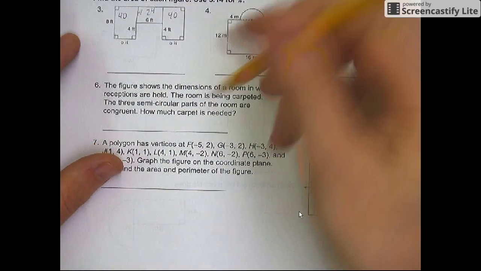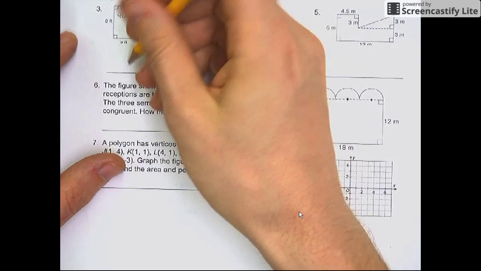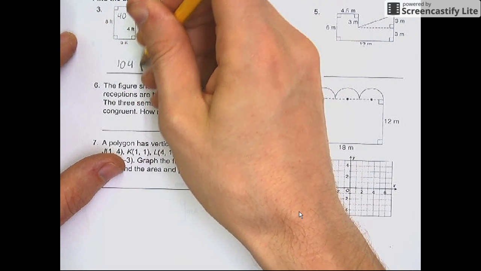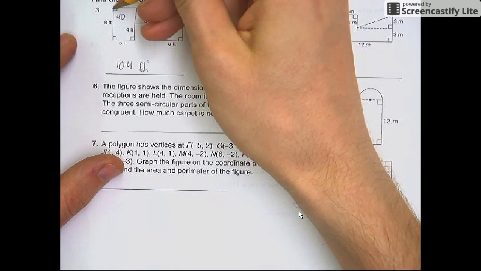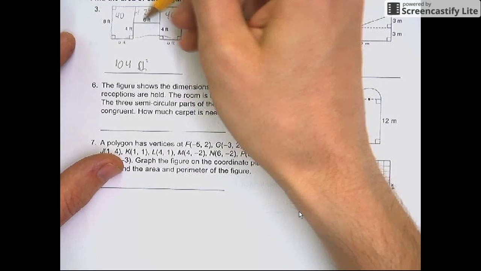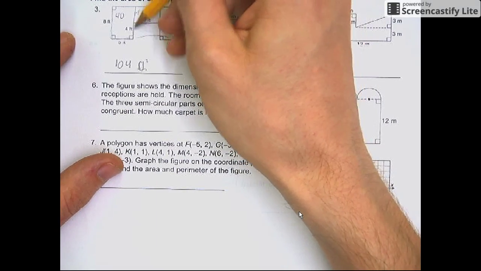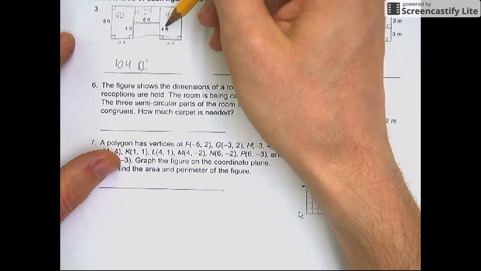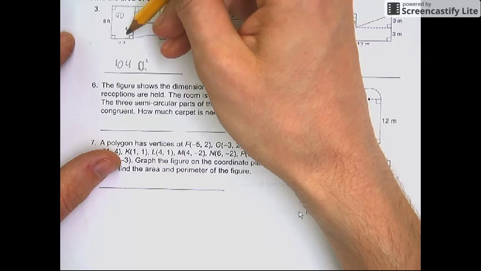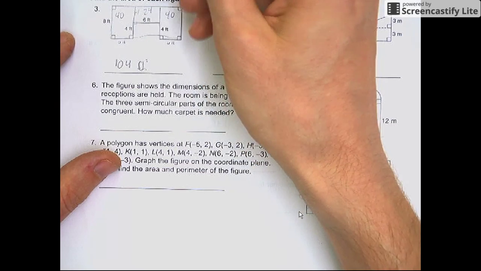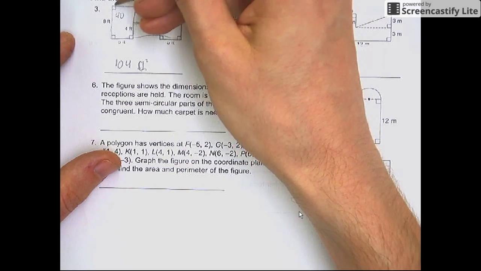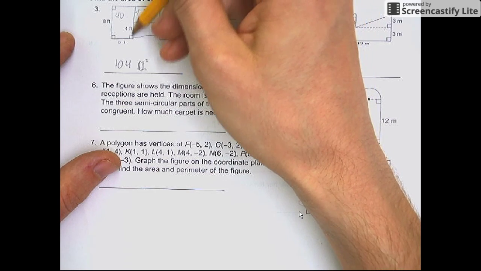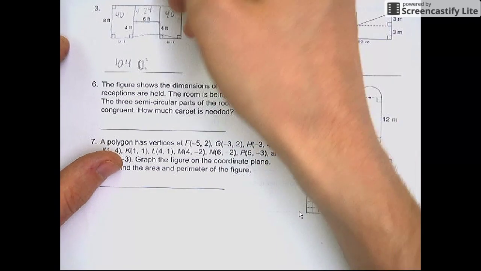Another way you could have done this, by the way, if I add this up together, I get 104 square feet. Another way you could have done it, might be faster, is if you looked at this whole thing as one rectangle, and then just subtracted this little bit right here. So we would have gotten 16 by 8, the whole big rectangle, and then subtract out this 4 by 6 one.